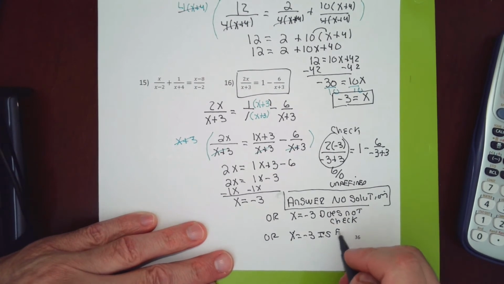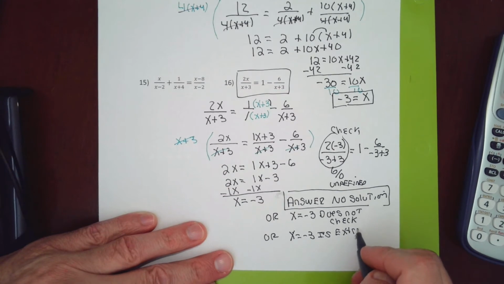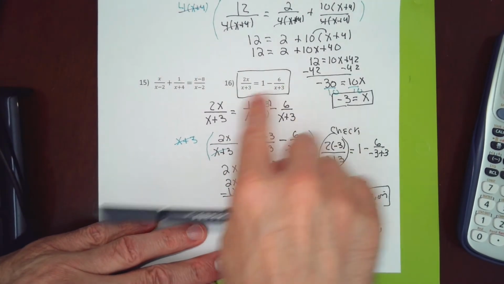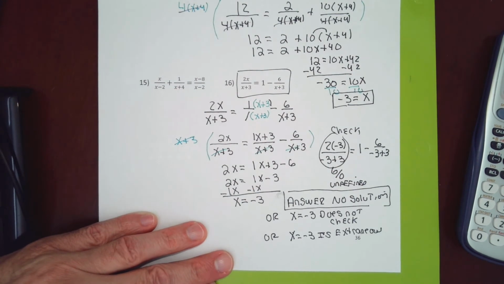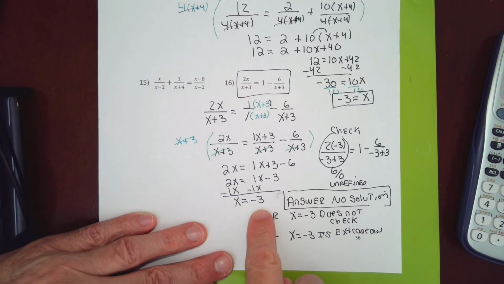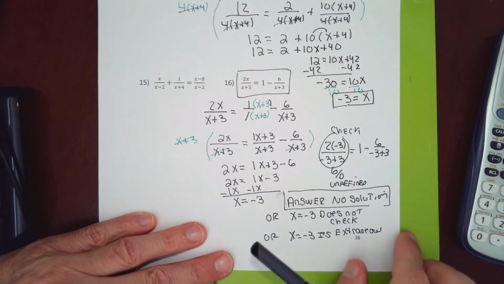So any one of these is okay, but this really doesn't have an answer. There's no answer I can plug into the original problem to make both sides come out to the same when you get an undefined when you're checking. Usually I'd say no solution if the only solution that comes up gets thrown out, but you can use these other choices as well.